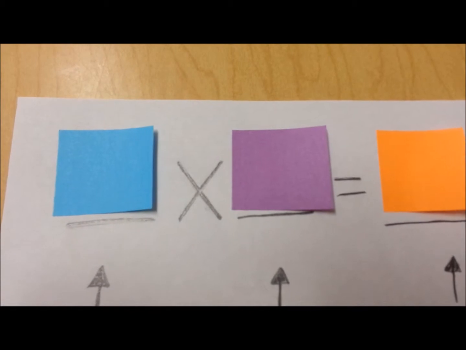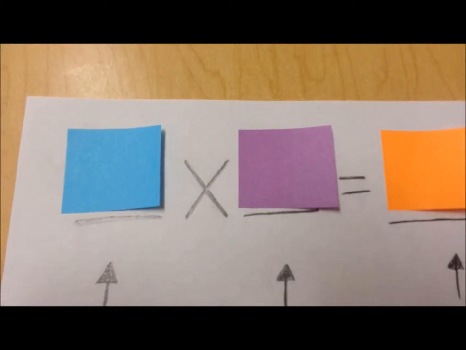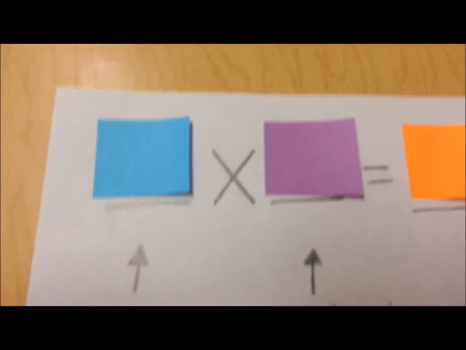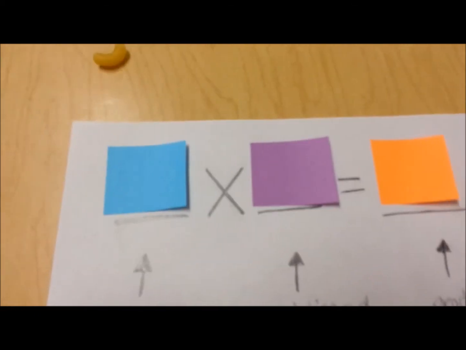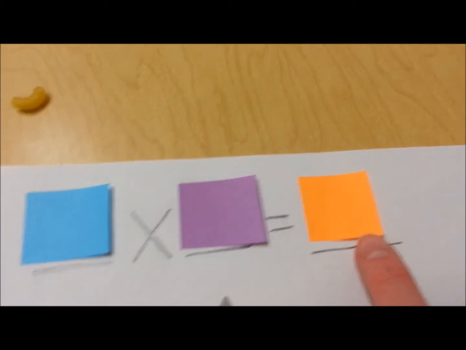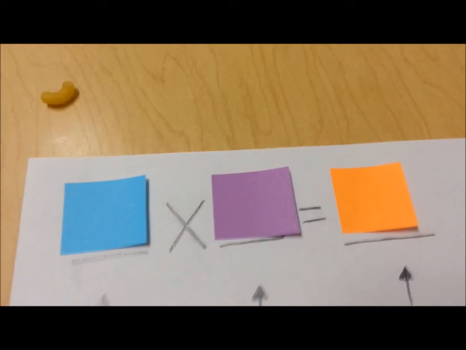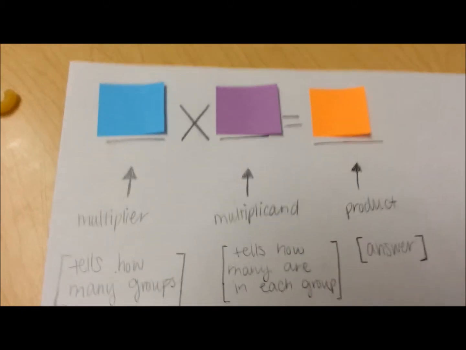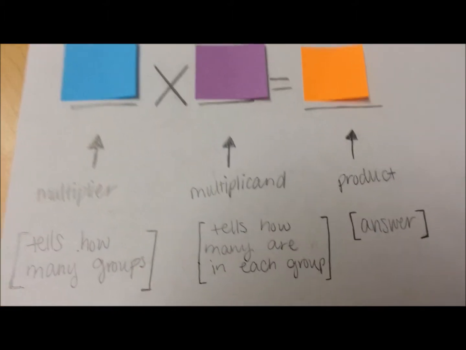Multiplication is represented by an X. Here we have one spot for one number, one spot for a second number, and then this would be our answer. There are 3 parts to a multiplication problem.